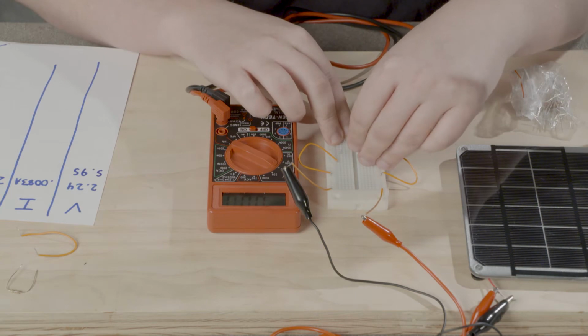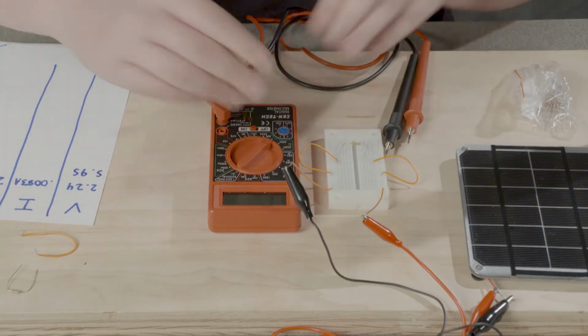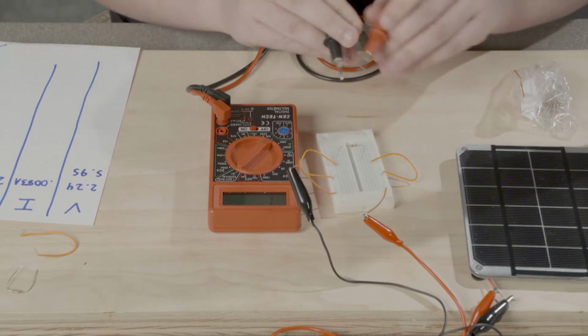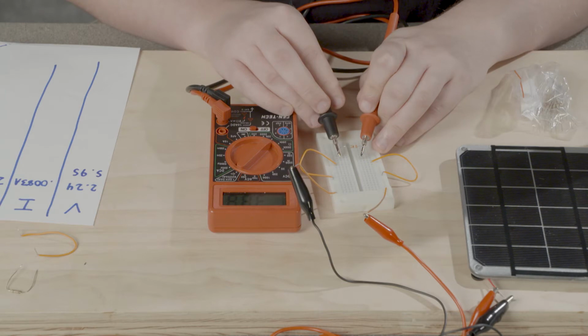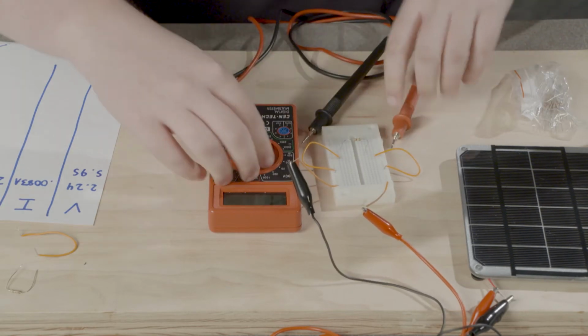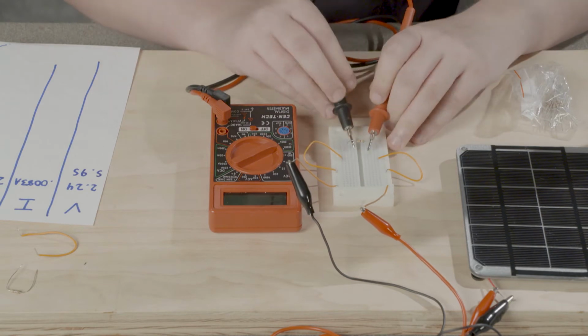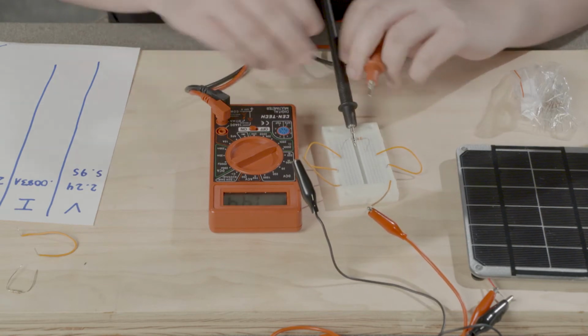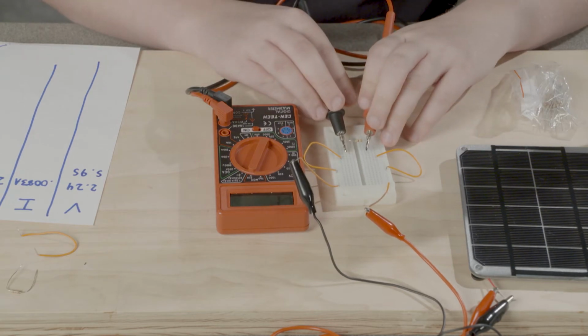Take it out of the circuit, change it to, we'll say there. So that's a decimal, so we can go a little bit higher. Actually, no, it was a little lower. Let's see.